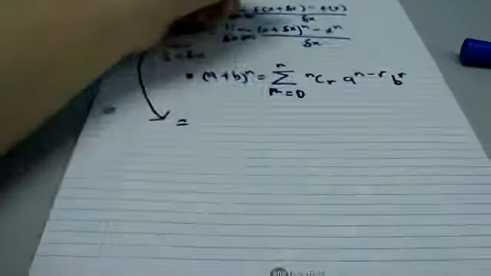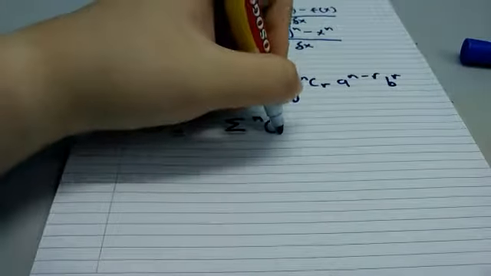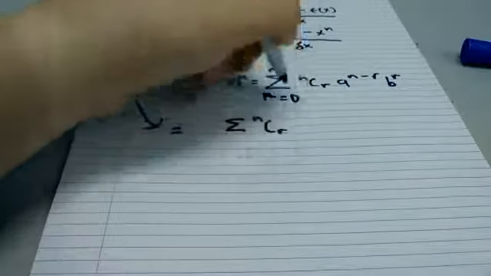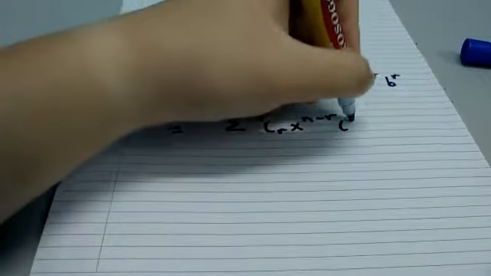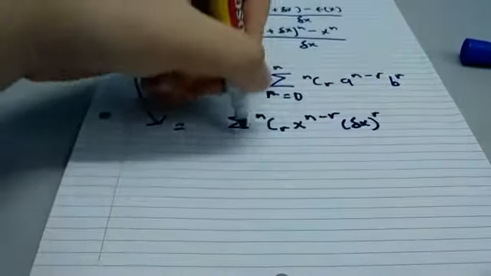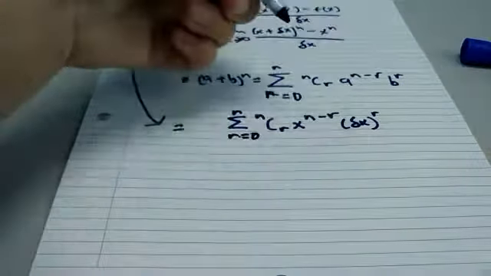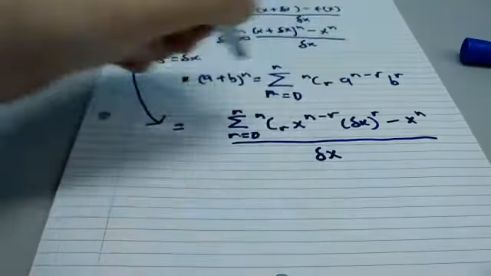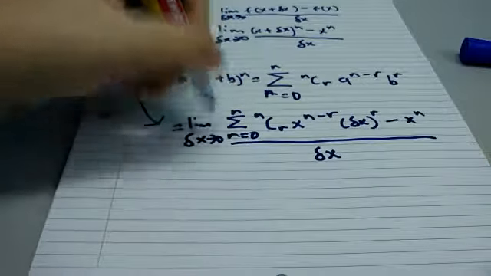This thing is equal to the sum of nCr times x power of n minus r times delta x power of r as r goes from 0 to n, minus x power of n divided by delta of x as delta of x approaches 0.